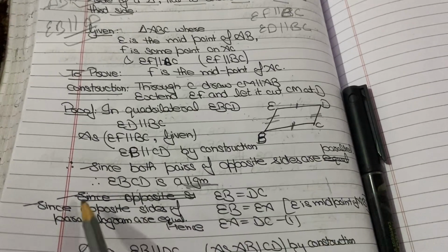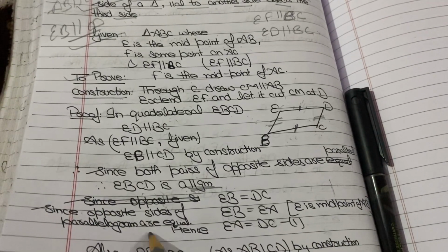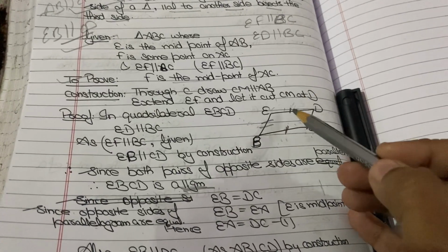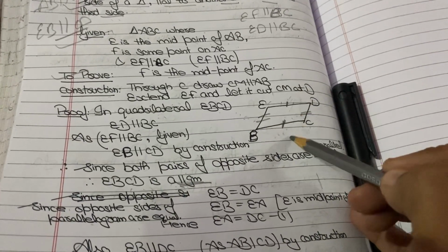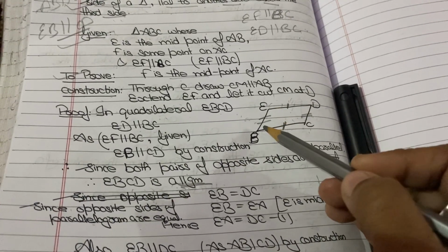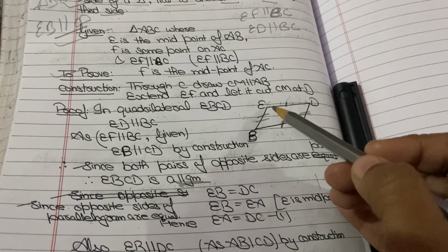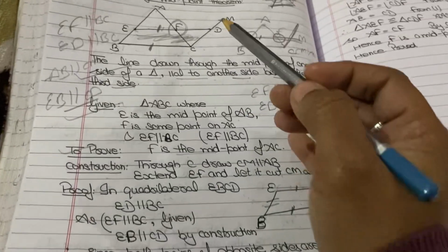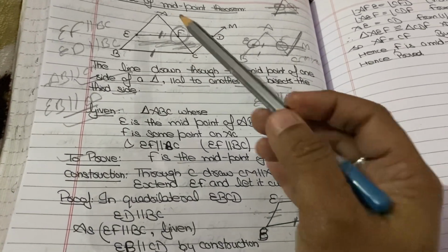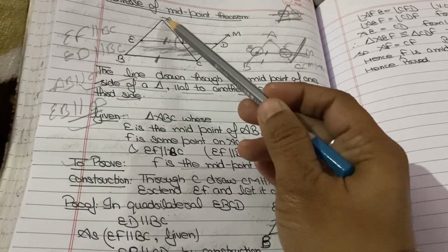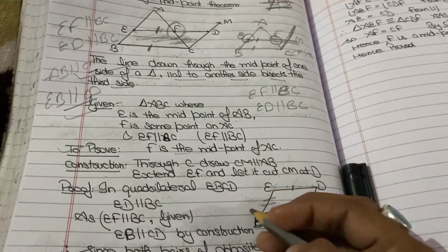Now, since opposite sides of a parallelogram are equal, EB is equal to DC, and also EB is equal to EA.